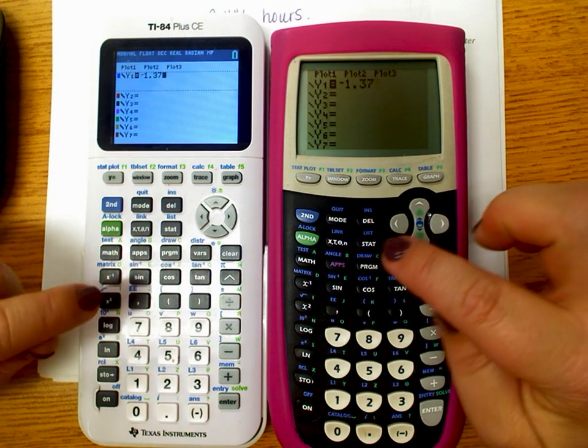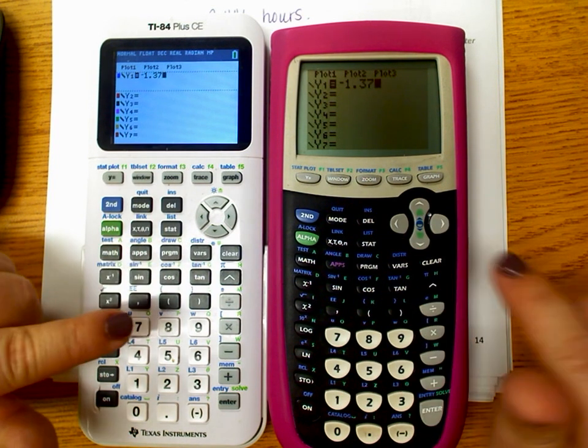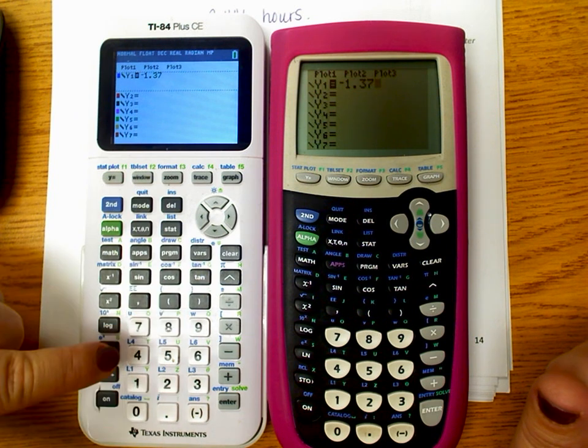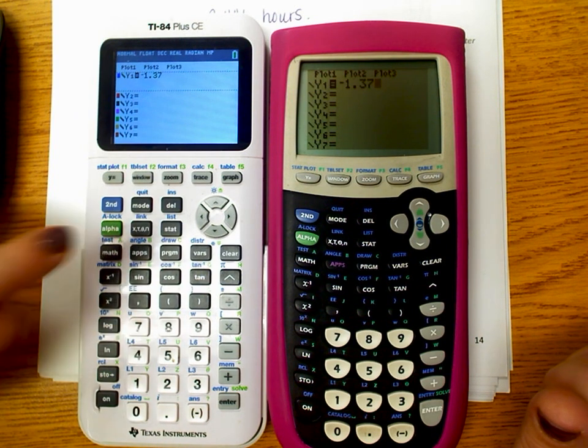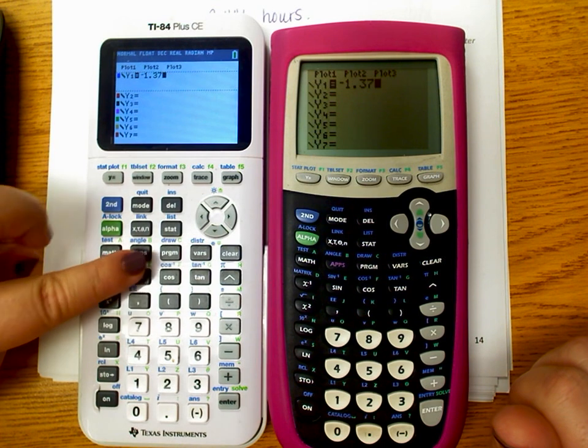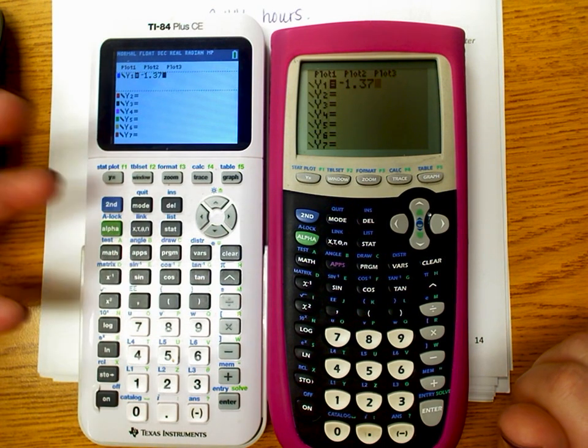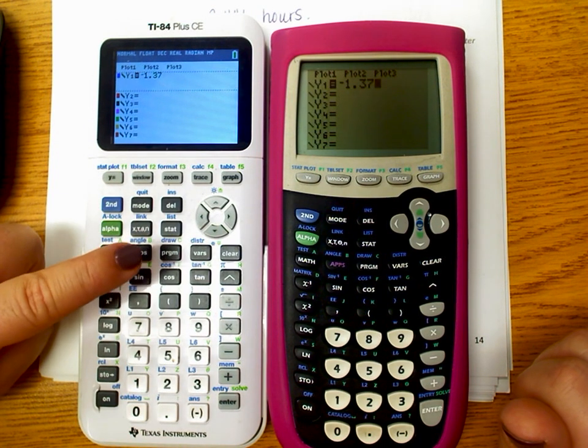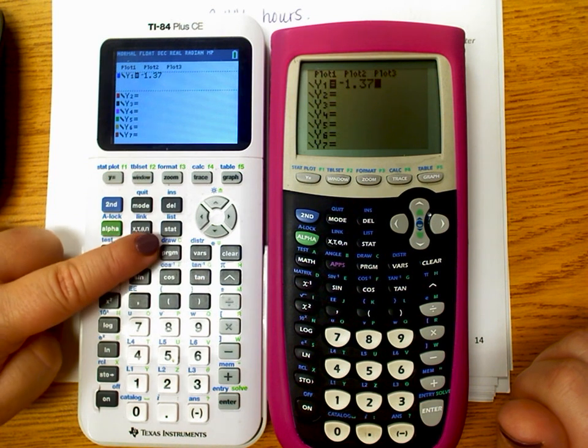The variable button, and this is very important, you have all these letters in green. Those you can get to from your alpha keys. Those are not variables. You would only use that to like write code or program or something. If you want a variable, you need to use the variable button, which is right here.